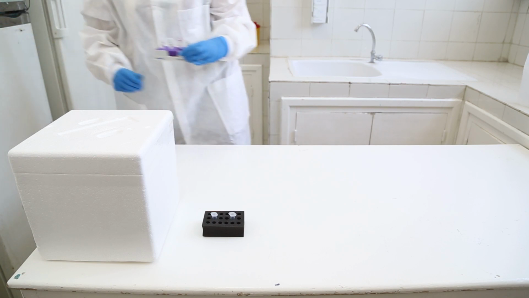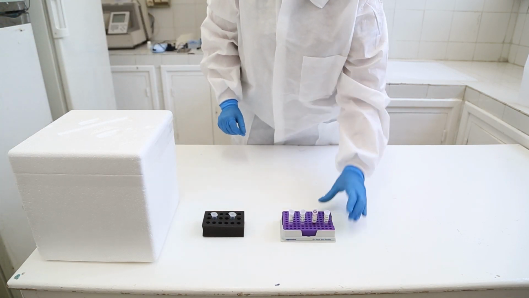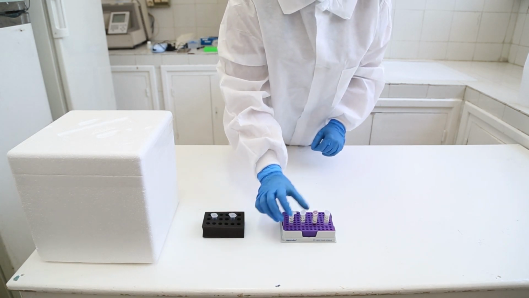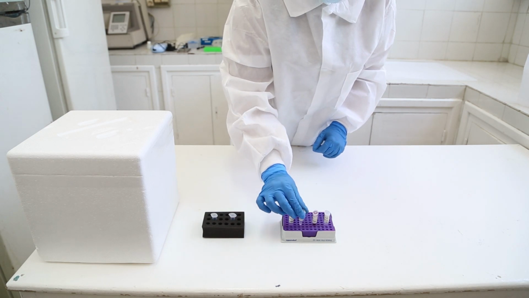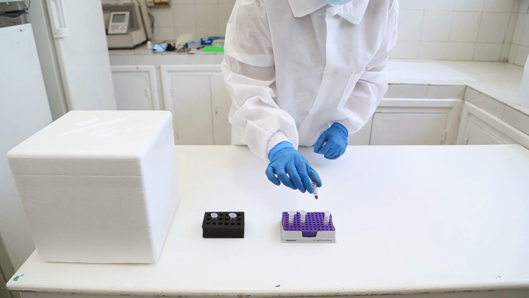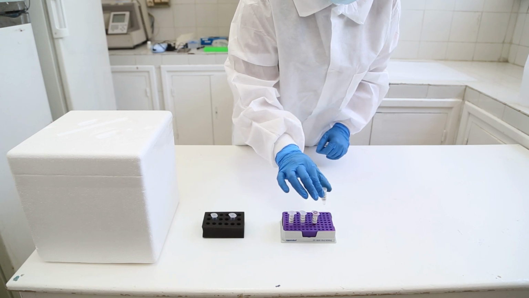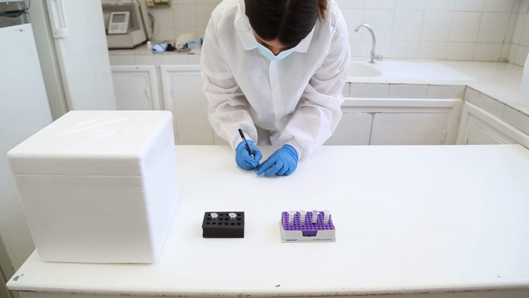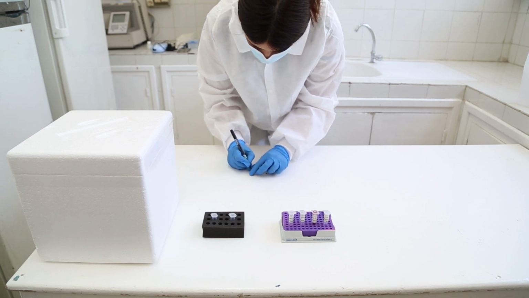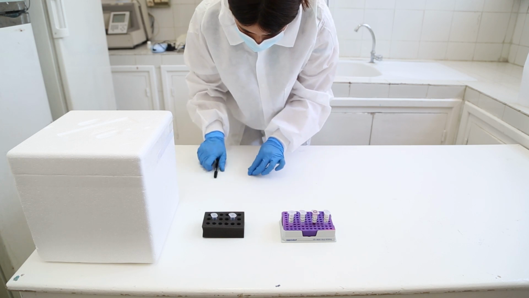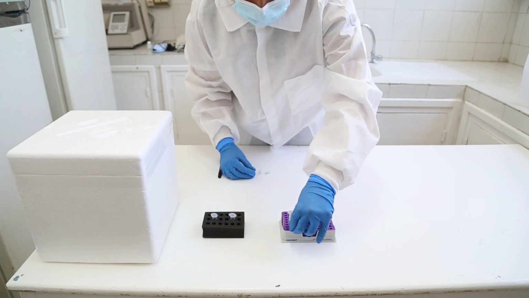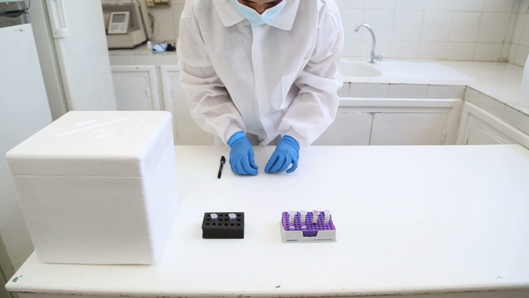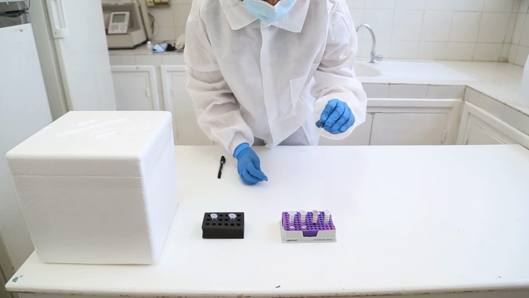tube holder with reagents taken from the -20 freezer: tube A, tube B, tube C, and tube D. All these reagents should be kept on ice during the test. Four PCR tubes labeled urine, CSF, positive control and negative control are also prepared.